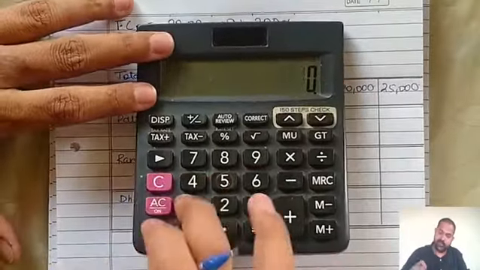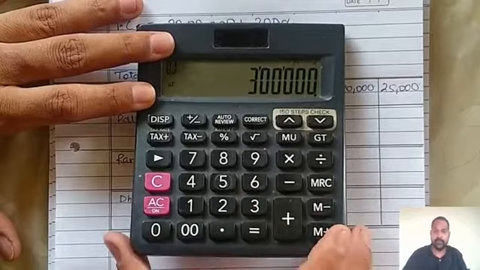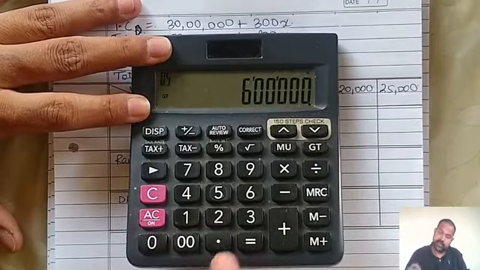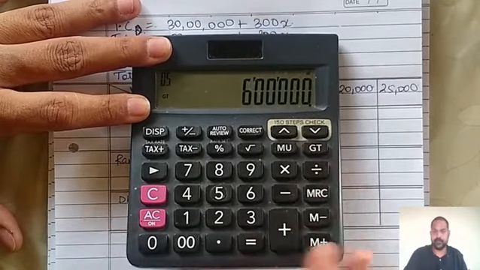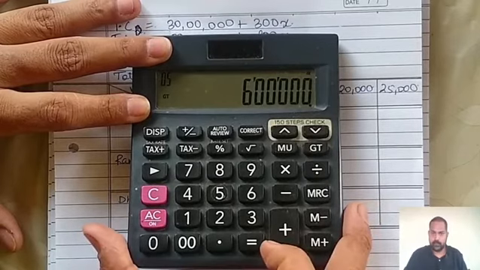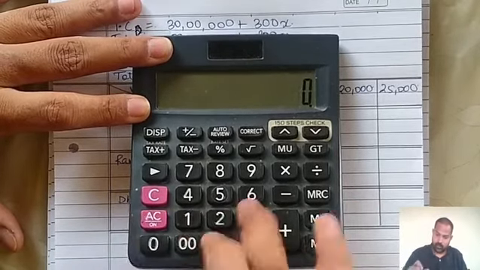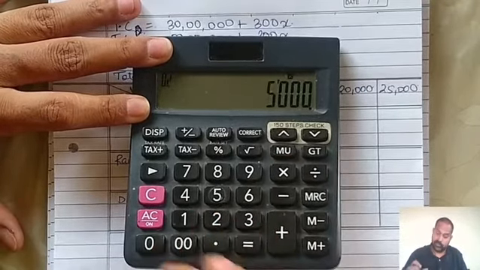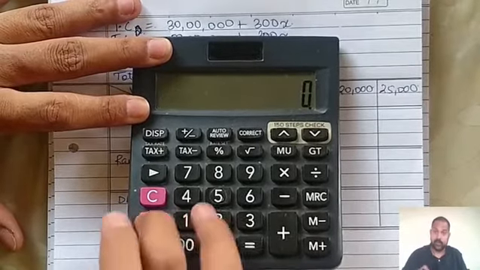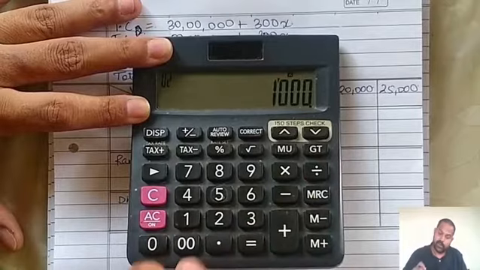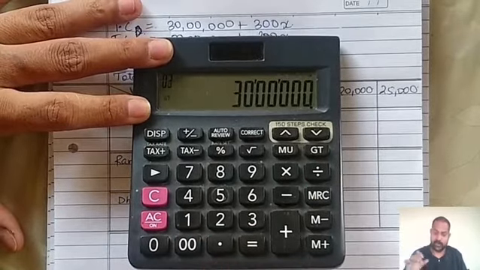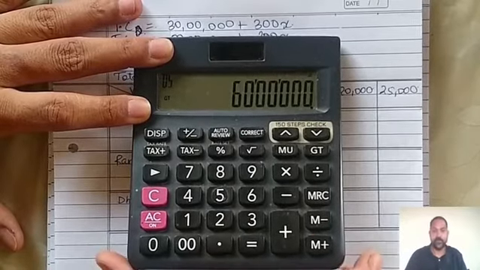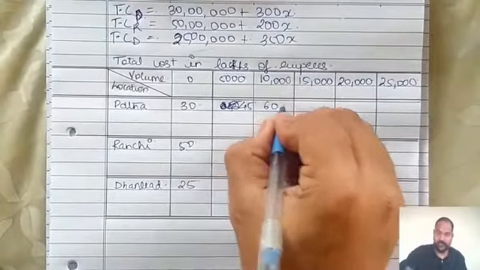So for 10,000 units, it will be 10,000 into 300 is 3 lakh plus another 3 lakh is going to be 6 lakh. Is that correct? Sorry, what is wrong with me? We are doing 10,000. 300 into 10,000, oh sorry, I think I did 1,000. This is correct now. 10,000 is 30 lakh. 30 lakh plus another 30 lakh is going to be 60 lakh. So this is going to be 60.